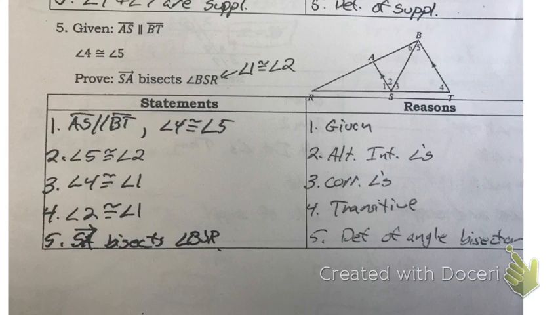So SA is right here, and it's saying it bisects this angle here. All I need to do to show it's true is show that angle 1 is congruent to angle 2, because that is the definition of bisector, that both those angles are congruent. Do you agree with me so far? Yes. Okay, so all we have to do is prove that angle 2 and angle 1 are congruent.